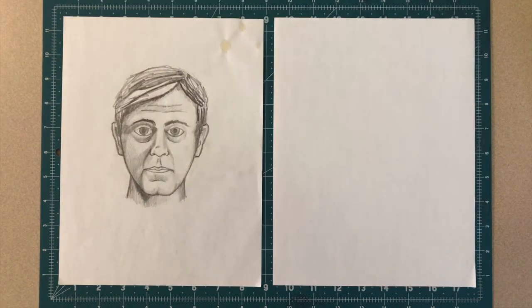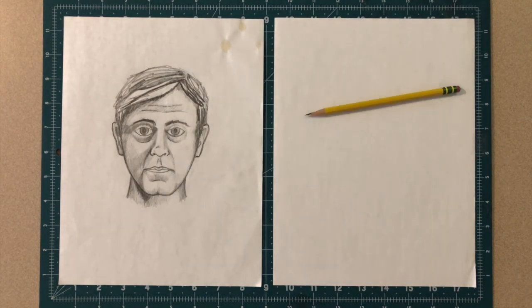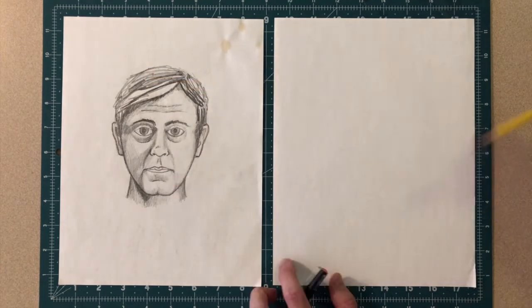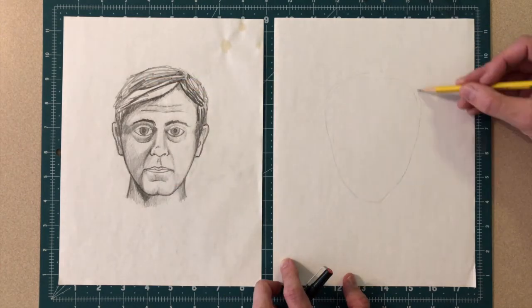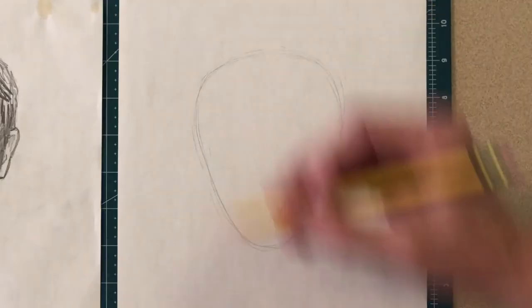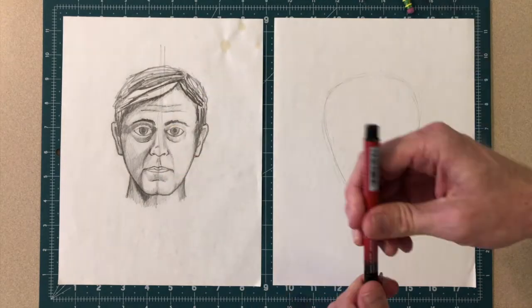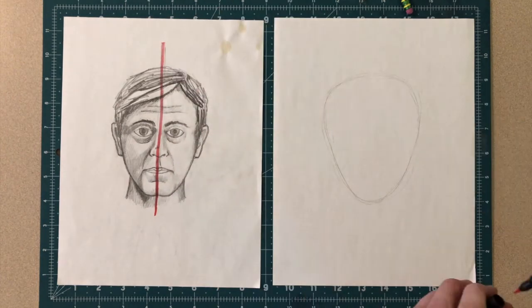In step 1, we'll focus on getting the shape of the head. I'm using this reference example. We're going to try to draw this character's, or this face's, brother today. You'll notice that the shape of a head is more of an oval shape or an upside down egg shape that tapers at the chin. This is the majority of face shapes that we see out there, but these can vary.